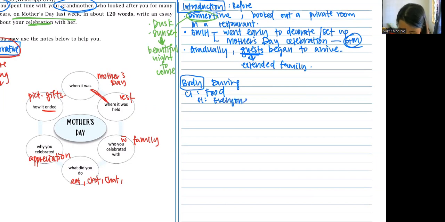Everyone was ravenous, super duper hungry. Example, prove that everyone devoured food. Effect, no morsel of food left.